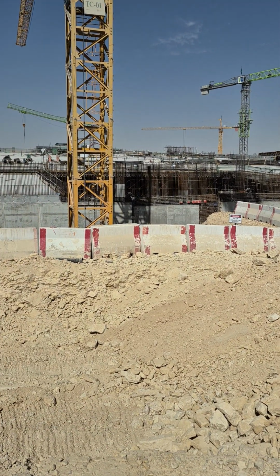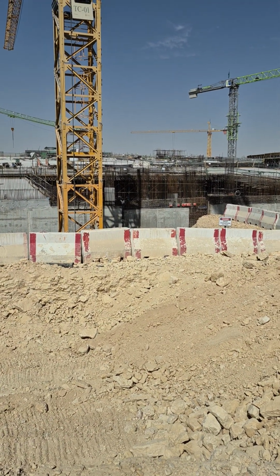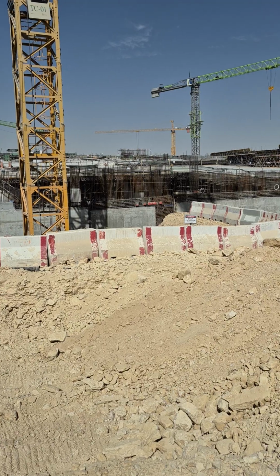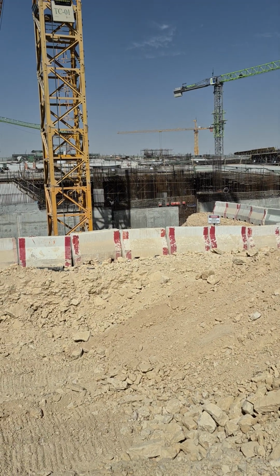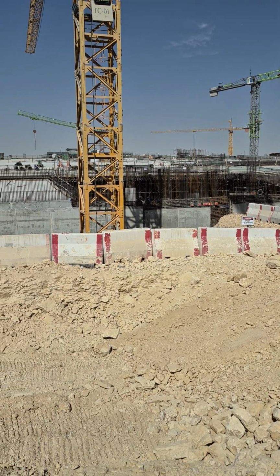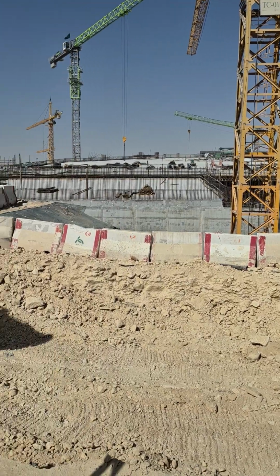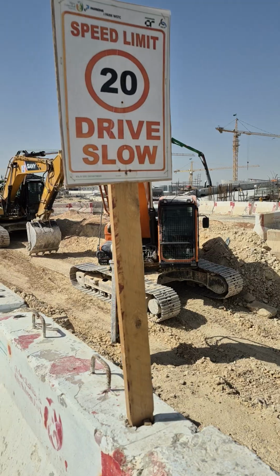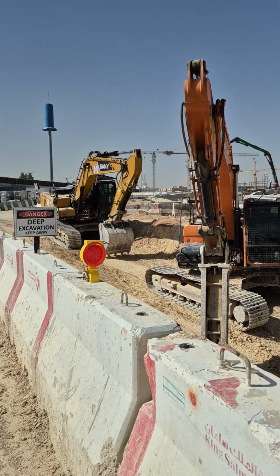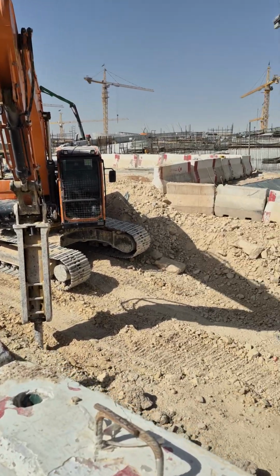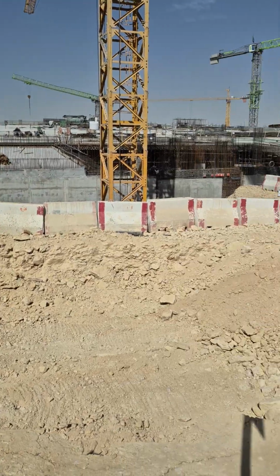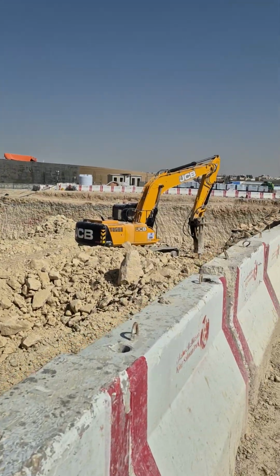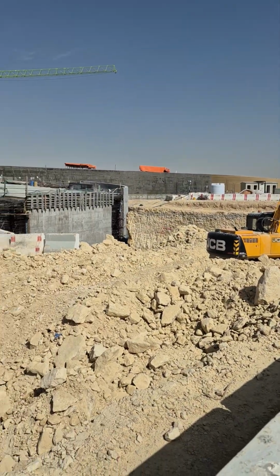Okay guys, today I have decided to start making videos on site issues and to give you a brief introduction about what usually happens on the site. So this is a simple construction site. You can see different kinds of equipment related to the excavation, right? And excavation is going on.